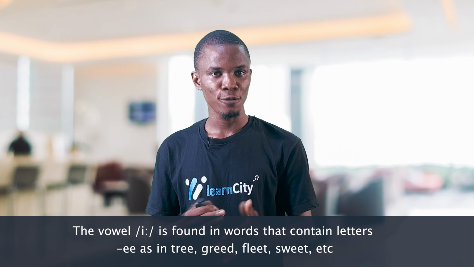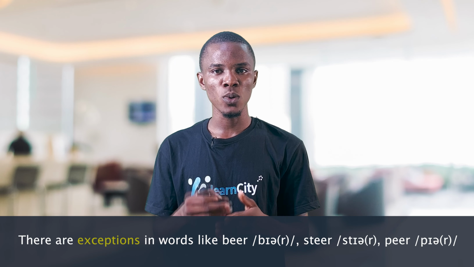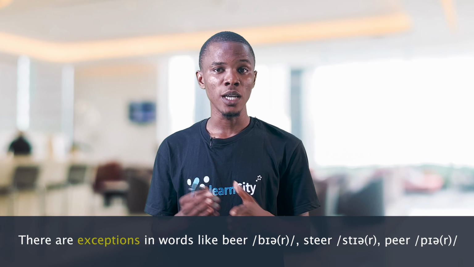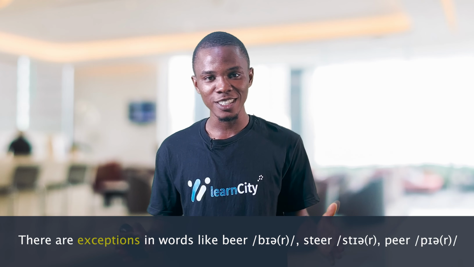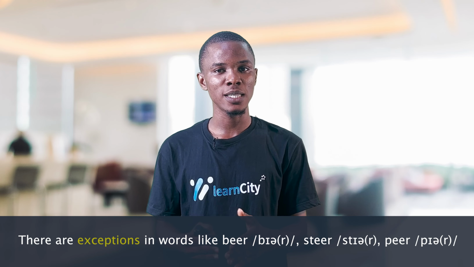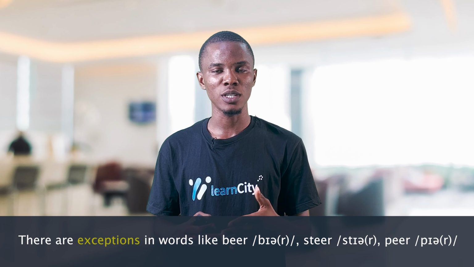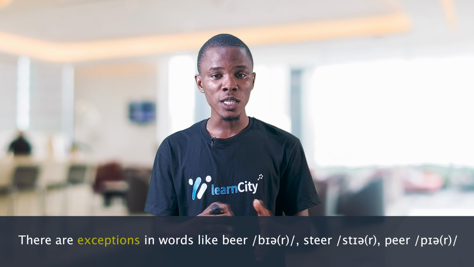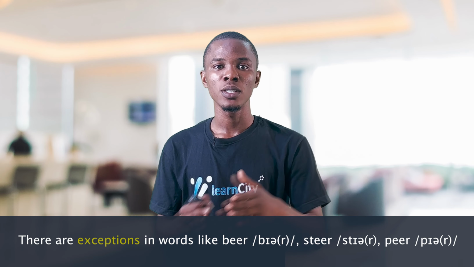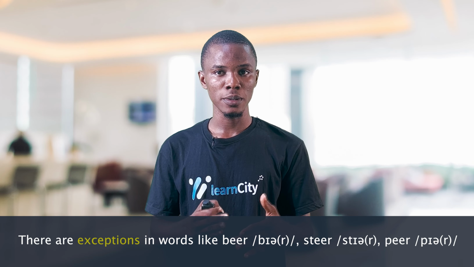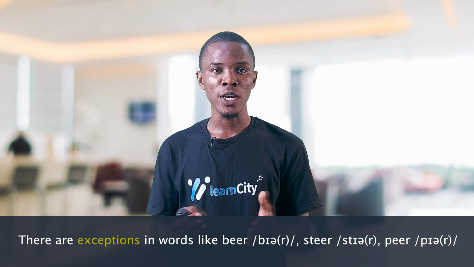Okay, eat, fleet, greed, tree. Now there are exceptions in words like beer, ear. Beer is not going to be pronounced like bee; that's an exception. Although the word has the EE letters, it's not going to give you that long sound. This gives us other words like steer, as in steer clear of someone, and beer, peer, like peer pressure.